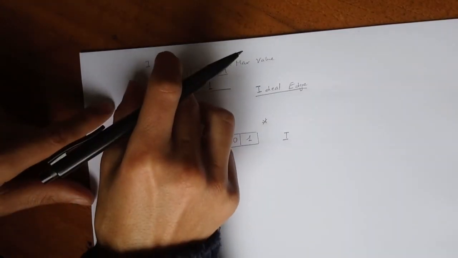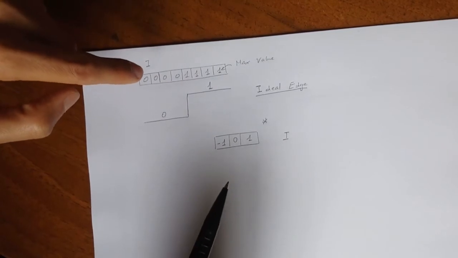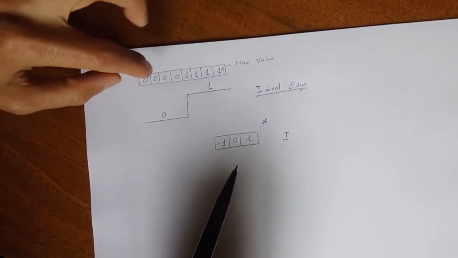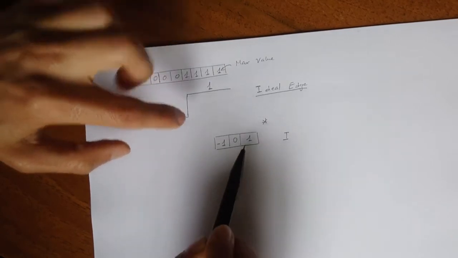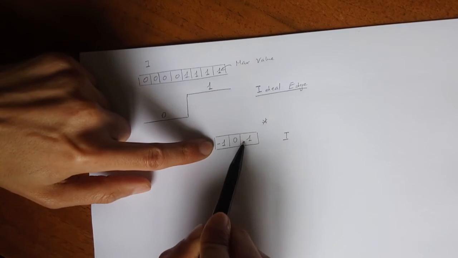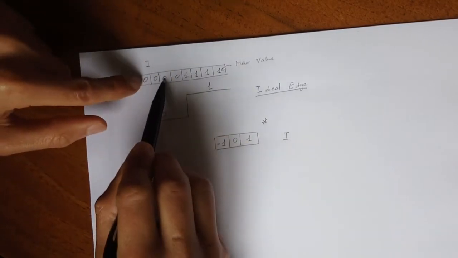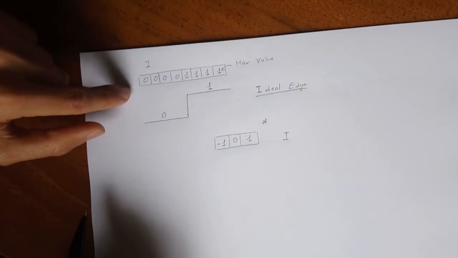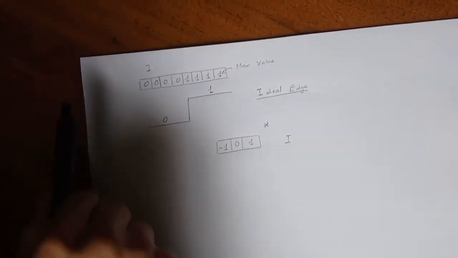And in each position, what we do is we perform an element-wise multiplication between the values of the kernel and the values it covers in the image, right?